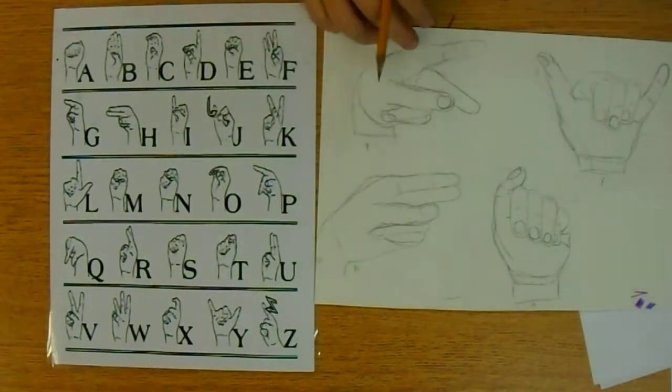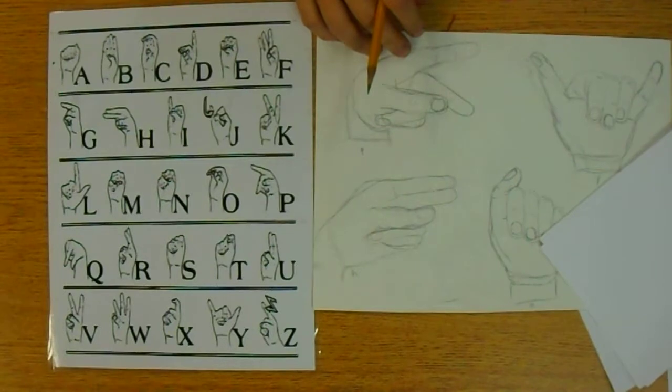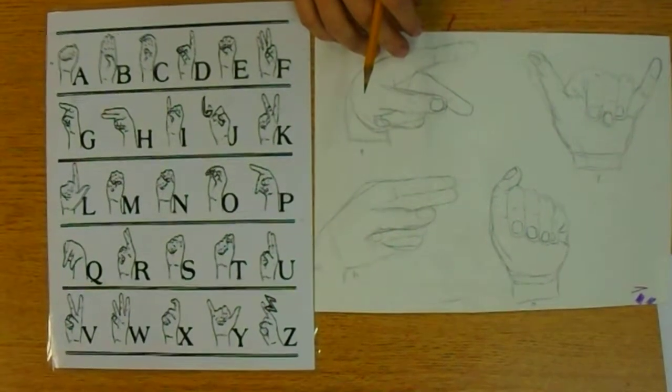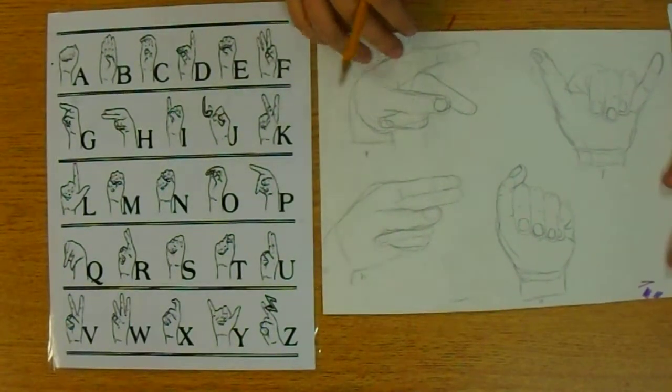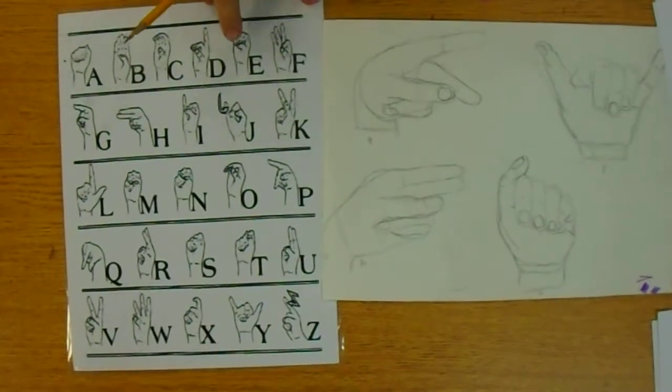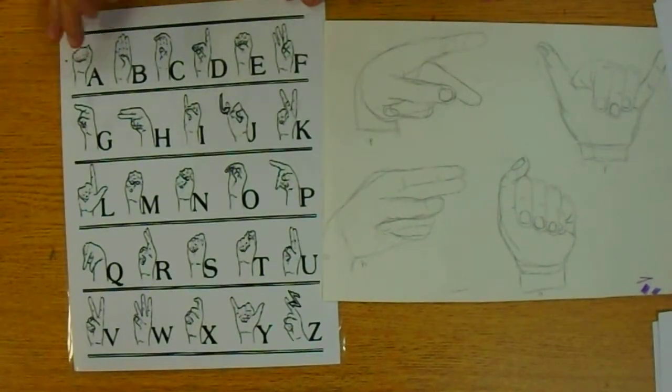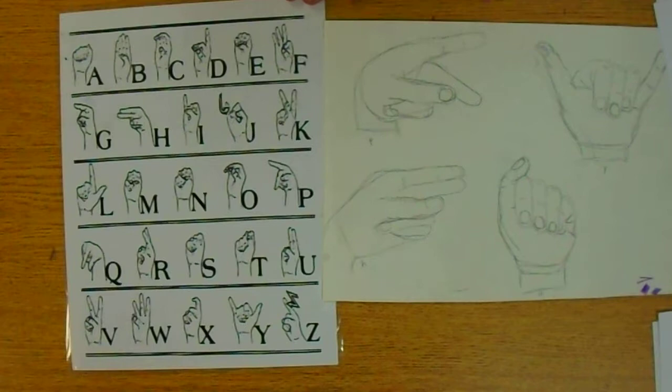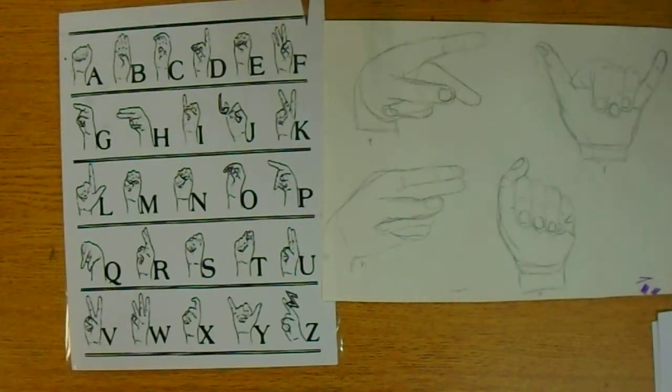Now we're ready to start to draw the sign language hands that spell out the character trait for this assignment. So you can look at this reference sheet on the alphabet to begin to draw your own hand. Here are some examples of previous hands that I've drawn in other years. Remember that if your word repeats a letter, you're just going to draw the hand one time, and then I'll let you use tracing paper to copy it.